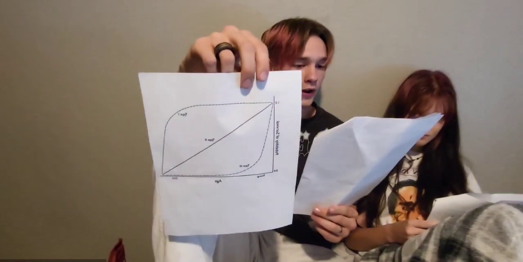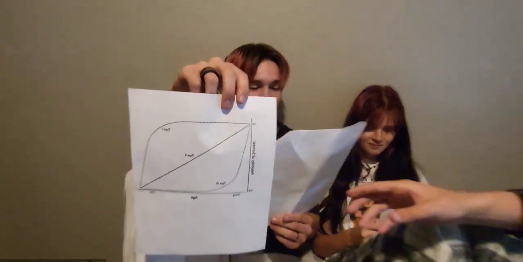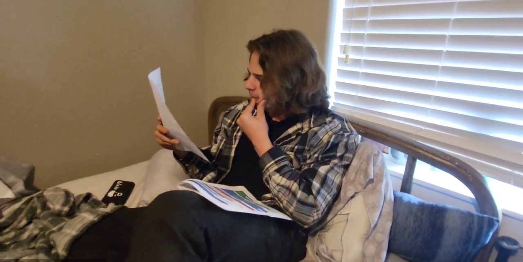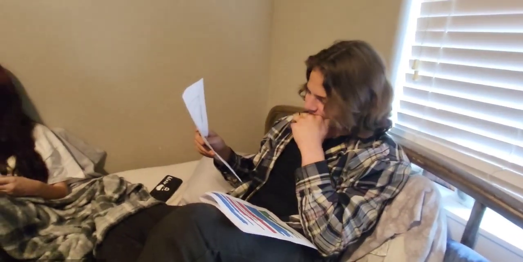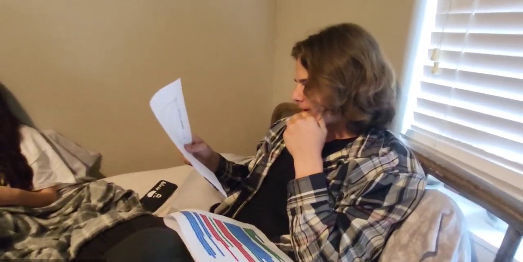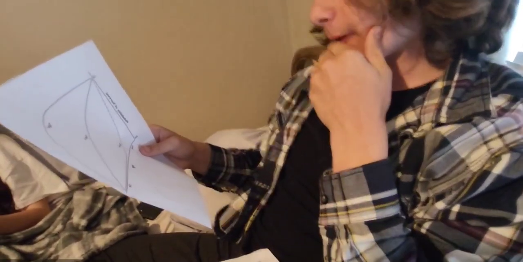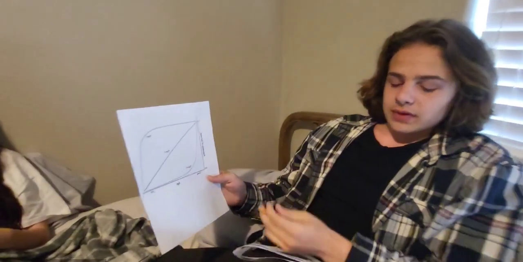Take a look at this graph, the survivorship curve. Can you point out which one is R-selected and which one is K-selected? I think, no. Maybe, no, I can't be right. Wait, I got it. So which one is it? Well, look at the percentage of the organism surviving on the y-axis and time on the x-axis.